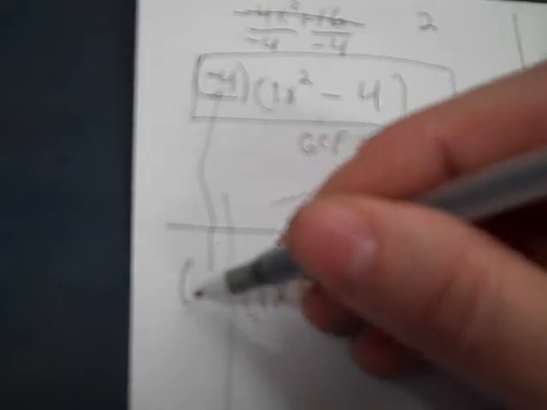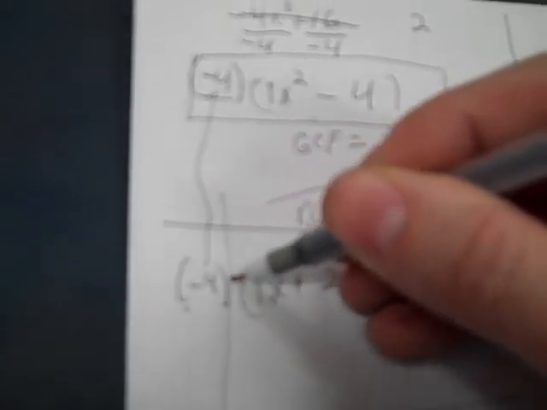Now you do want to drop this GCF down, because we didn't really do anything with it, so we just put it in front of our answer. Okay, 3x squared minus 15x minus 72. That looks like 3 terms to me.